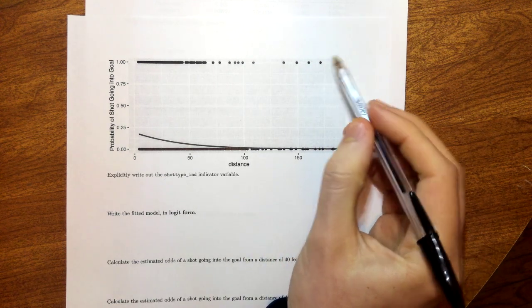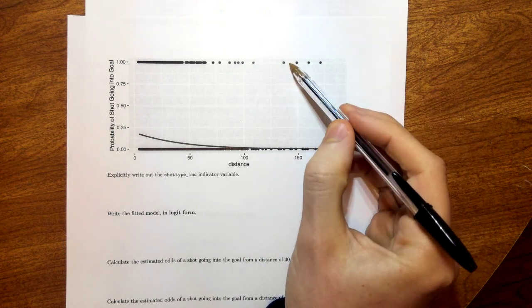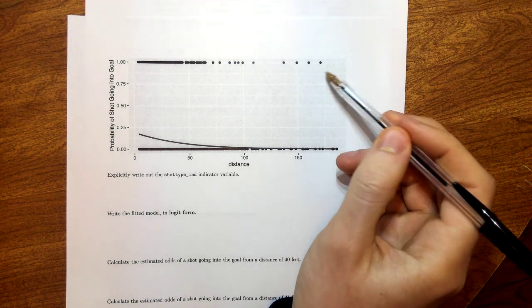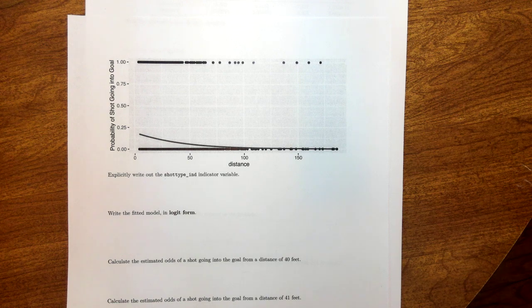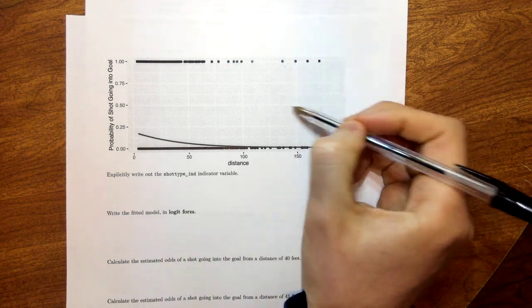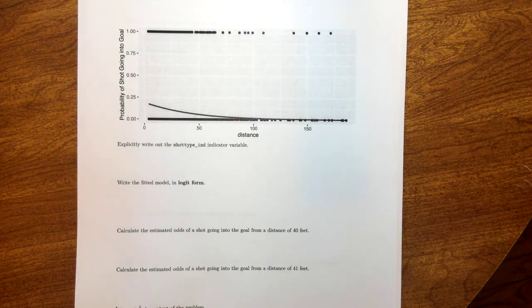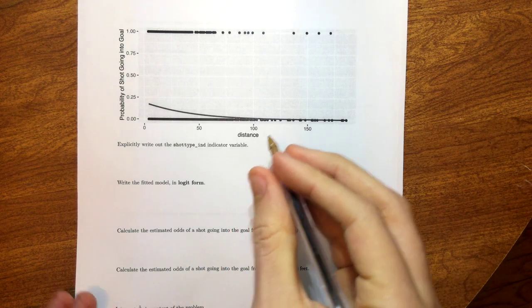If you're interested, you could YouTube search the farthest shots made into the goal in the NHL, and they're kind of cool. But that would be these points up here, shots that were really far away, but still went in. Okay, so that's the background.